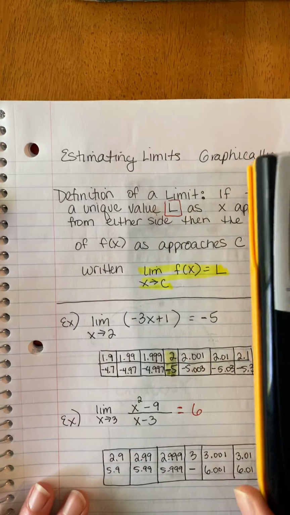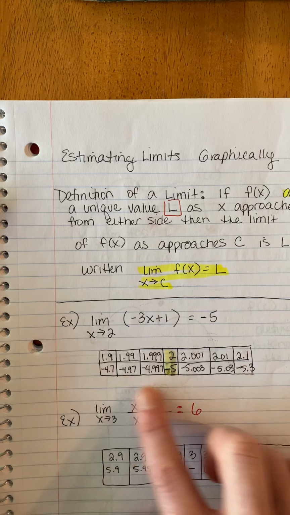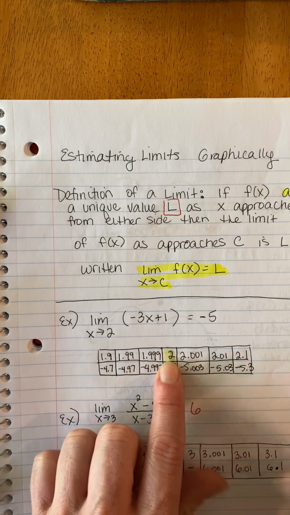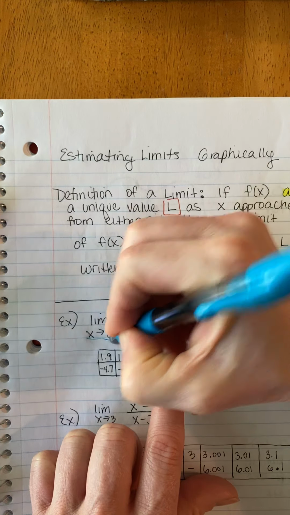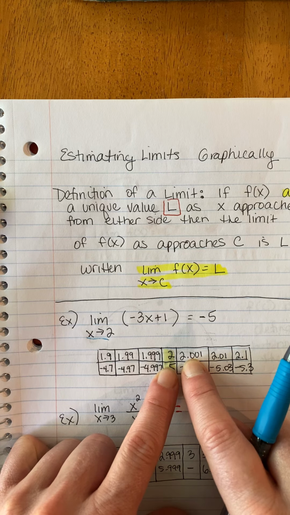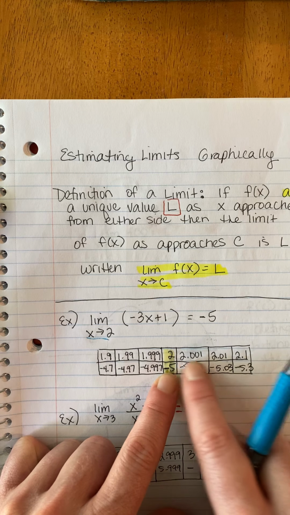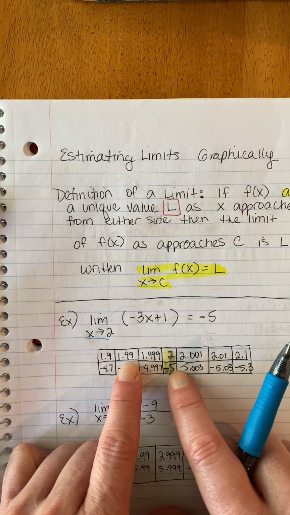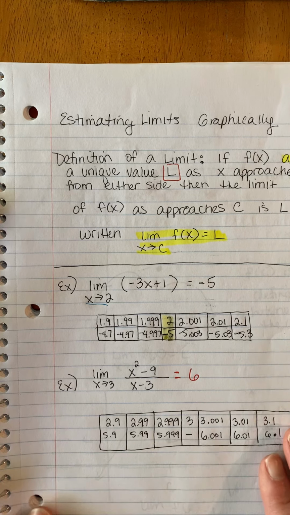For today, we're going to be setting up some tables, and to do that, I'd like you to use the same method. Put the value for x that you're looking at in the middle here, and then start zooming out. So I have 2.001, 2.01, 2.1. That's just to the right. And then 1.999, 1.99, 1.9. You're going to notice I use that same idea in the next one as well.